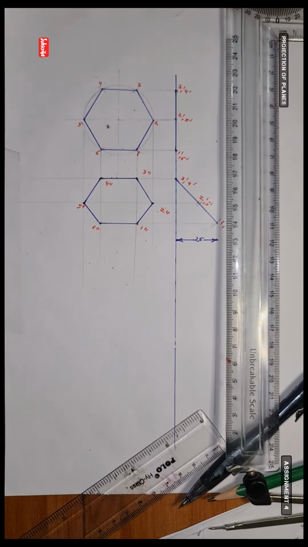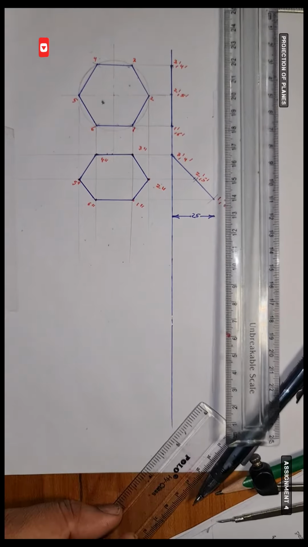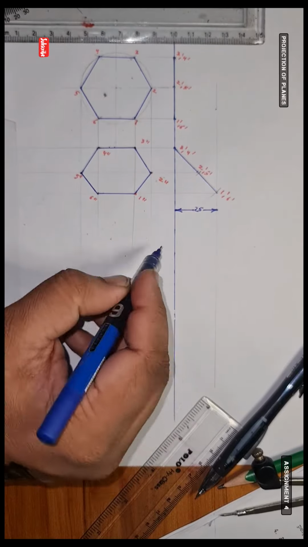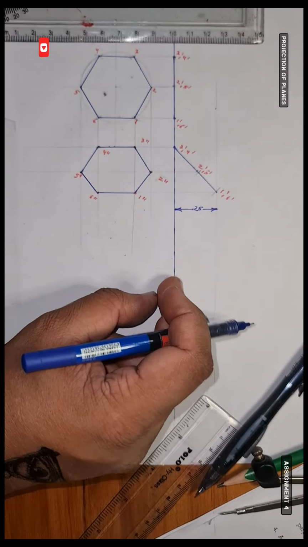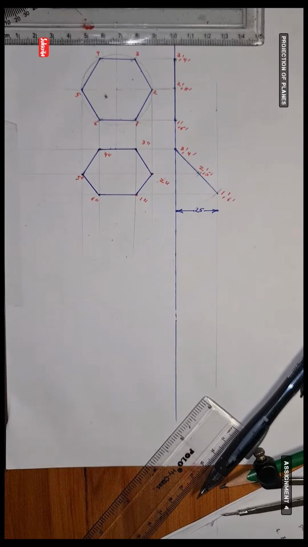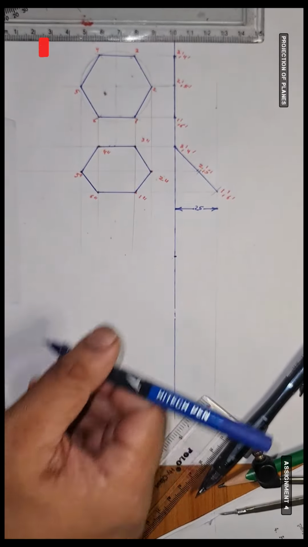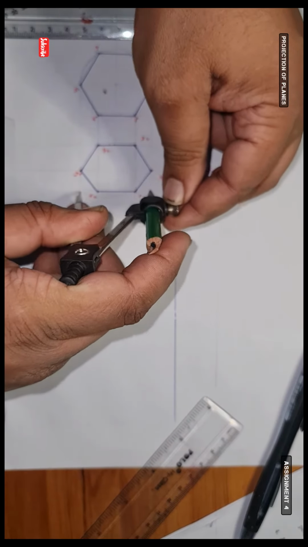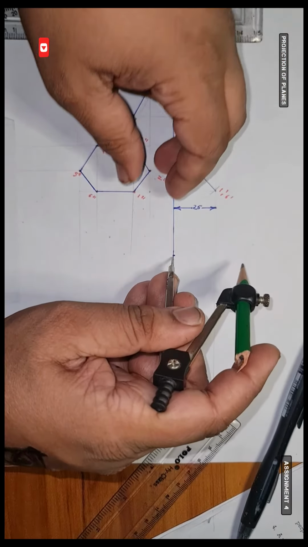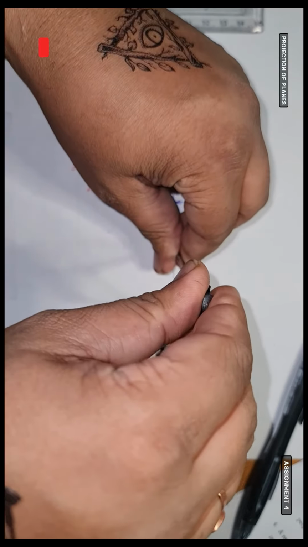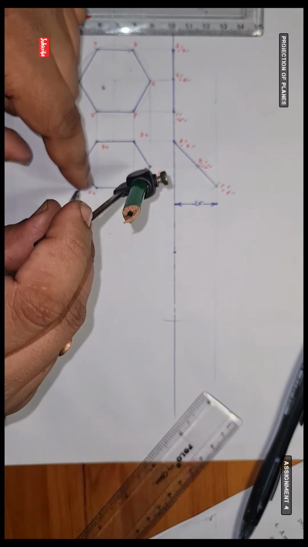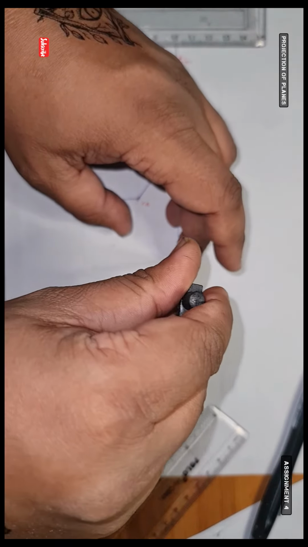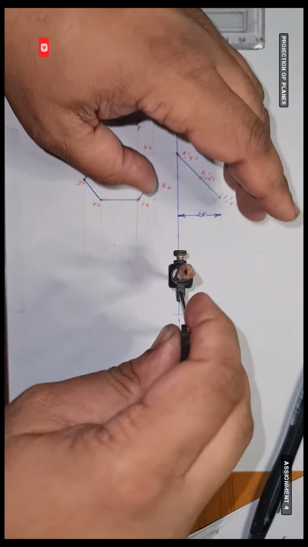You will get something like this. And then you have to rotate this box to this line, XY line, so that this line would come at this position. Okay, then you mark it here. Take a compass and measure the total length of the box. Mark it over here, the total length, and then you mark this distance 1 over here, same distance over here.